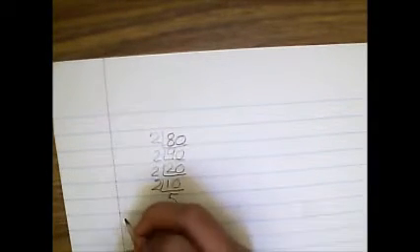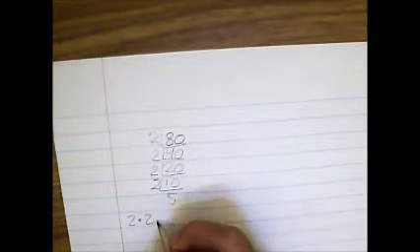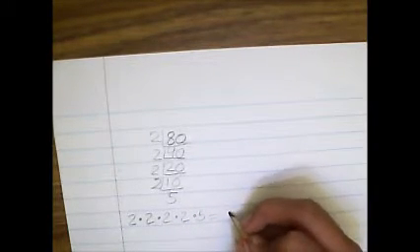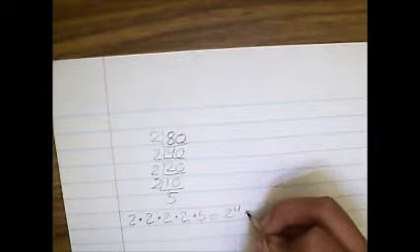Okay. Good. Good job. Now you might have done it a different way than Candace. So Candace, what is our prime factorization? Let's finish this before I go on. Prime factorization is 2 times 2 times 2 times 2 times 5, or 2 to the 4th power times 5.